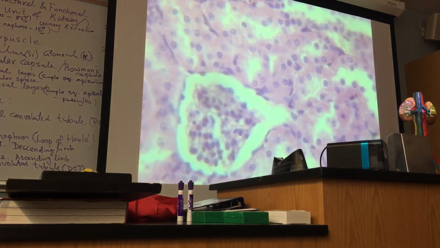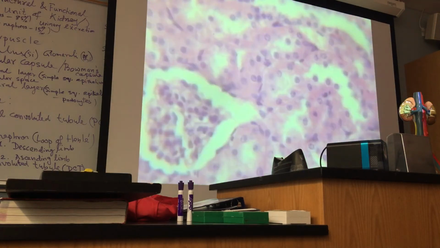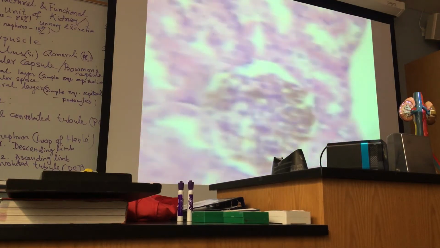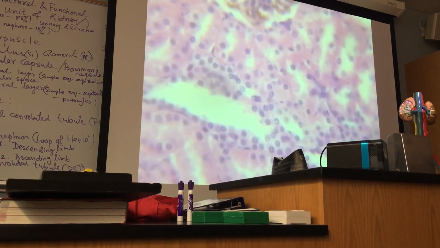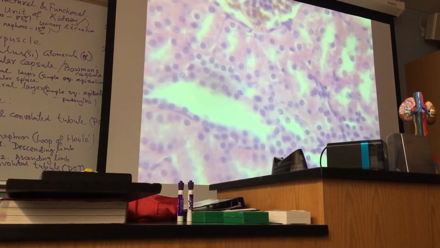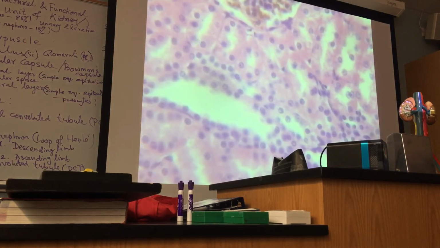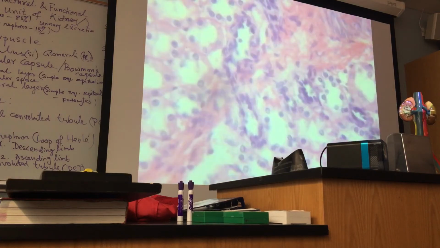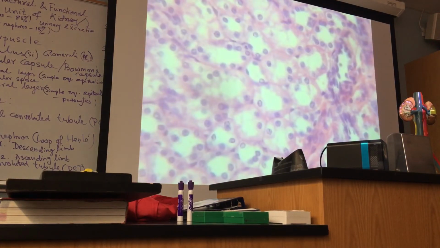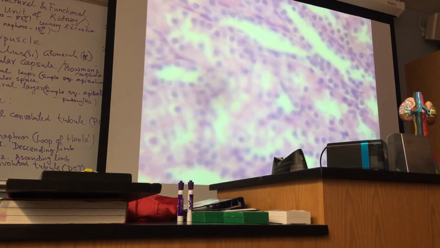Now, this is PCT. I am going to go to another glomerulus to show you. Oh, and these are the collecting ducts with a simple cuboidal epithelium. I have to show you a nice DCT. Let me try. These are all kidney tubules.